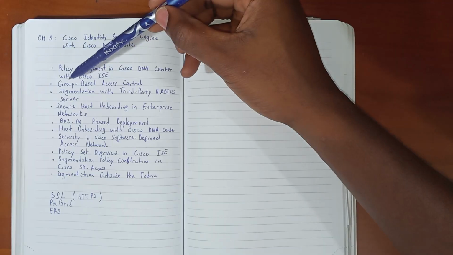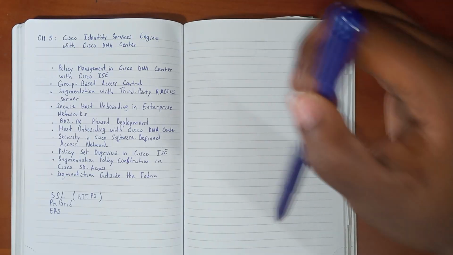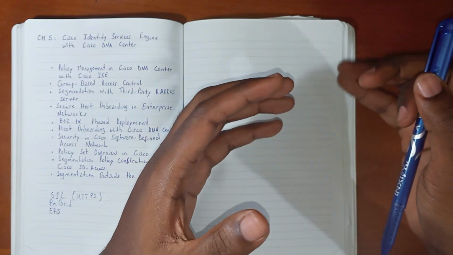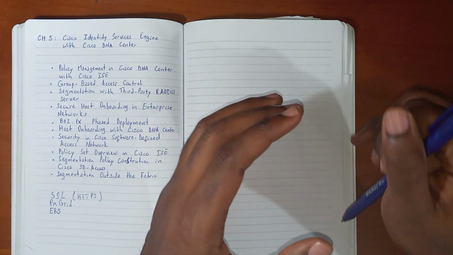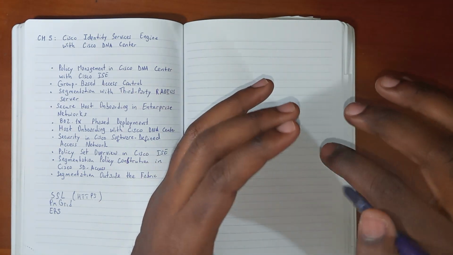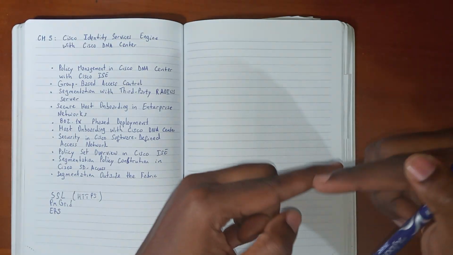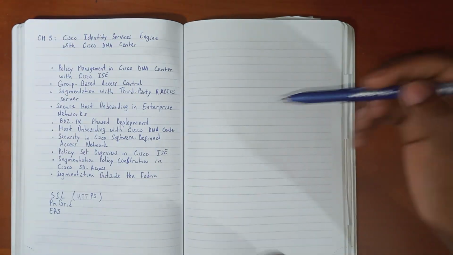Going to the next section, group-based access control is about creating groups: who can communicate with whom? We are going to talk a little bit deeper in the following subtopics.